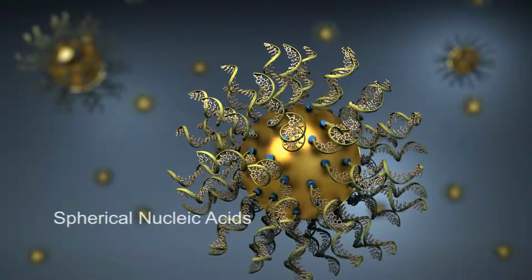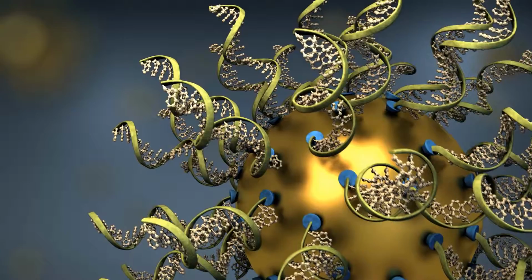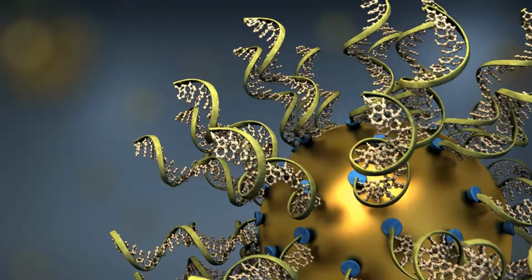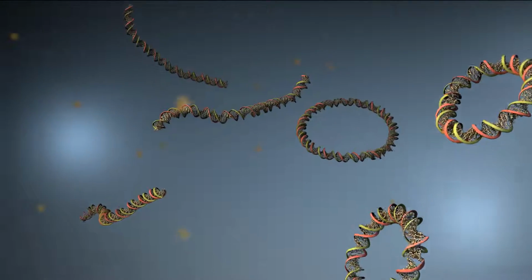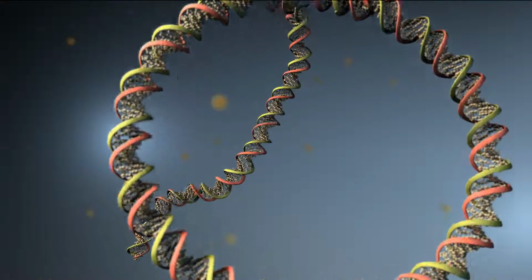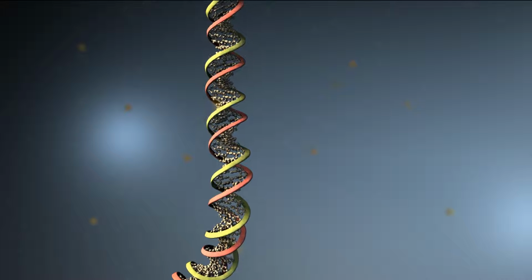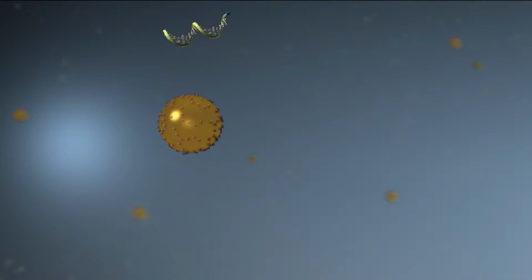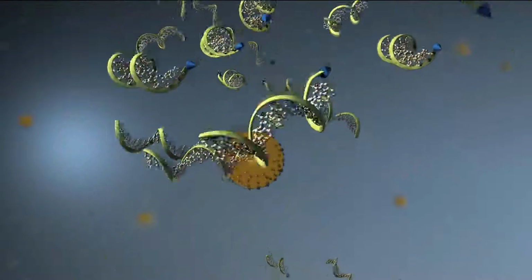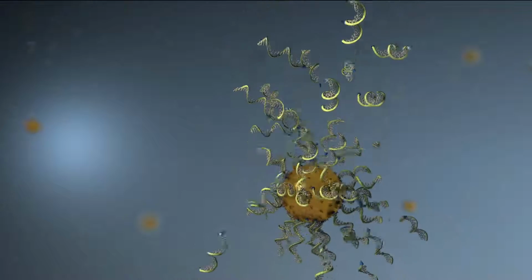Spherical nucleic acids, or SNAs, consist of densely packed, highly oriented nucleic acids typically arranged on the surface of a nanoparticle. Most linear and circular forms of nucleic acids derive their structural form from the hybridized duplex. SNAs, however, derive their structural form from an inorganic nanoparticle core, which acts as a scaffold for covalent binding of single or double-stranded nucleic acids in a radial array.